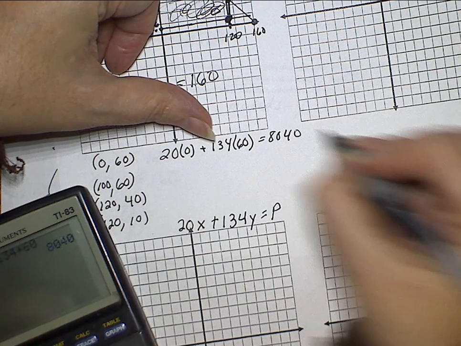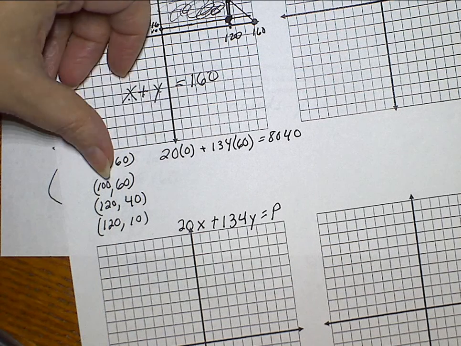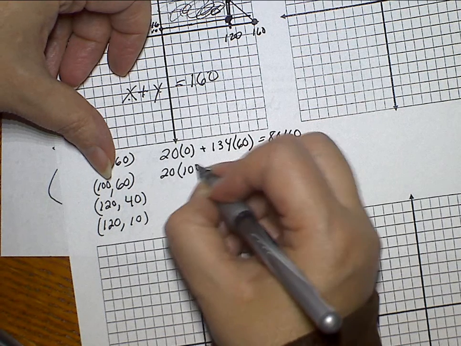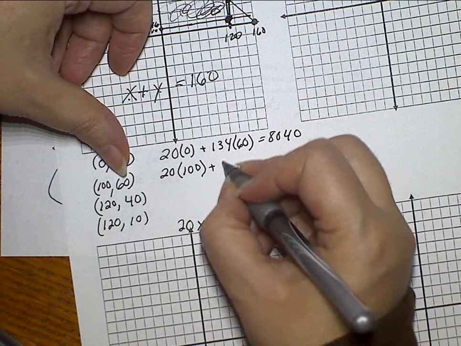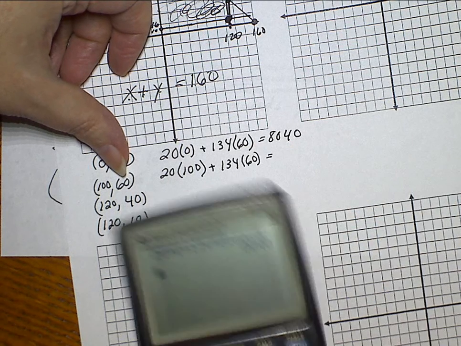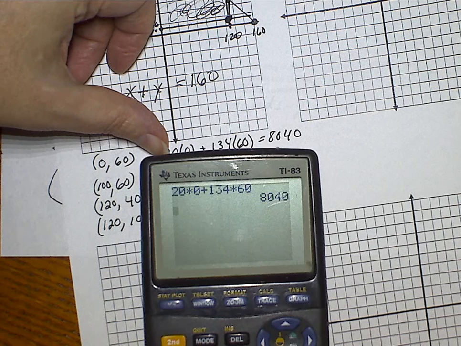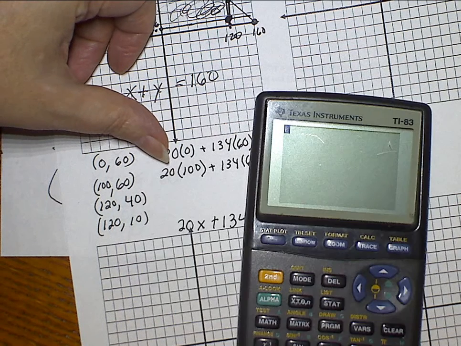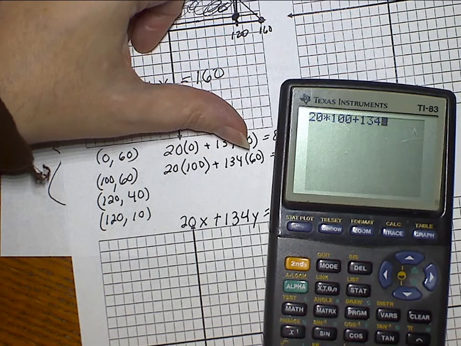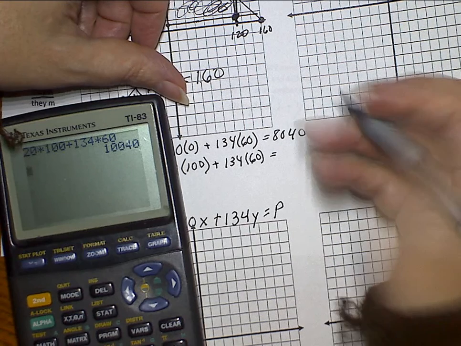Then you do this next one. So it's 20 times 100 plus 134 times 60, and I have 10,040.